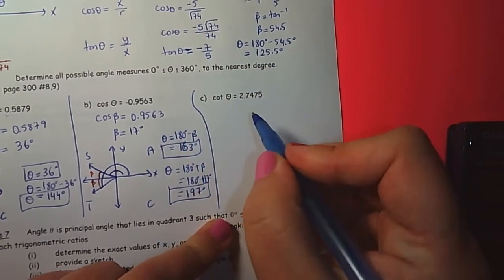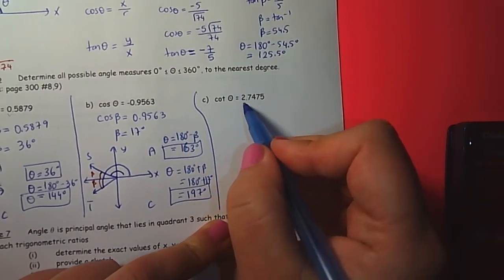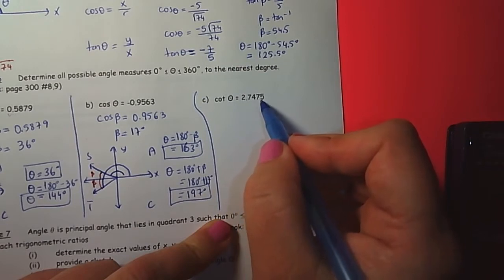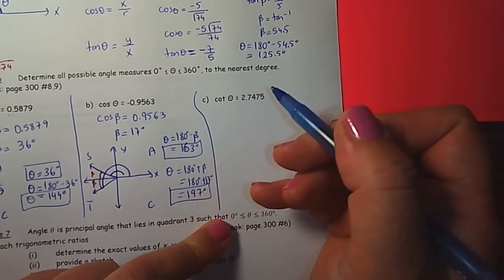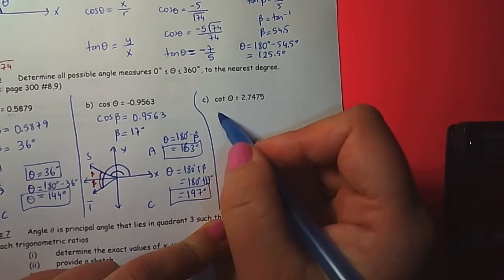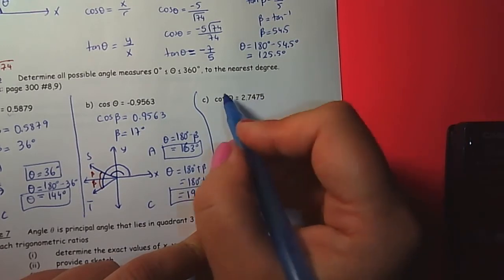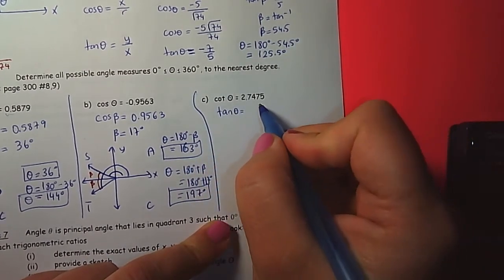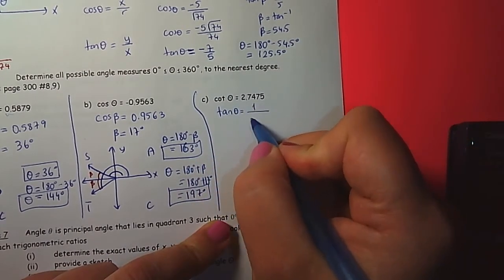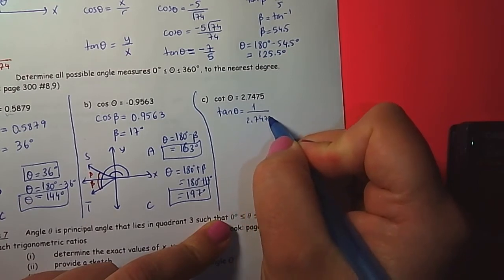So let's look at part C. This time cotangent theta is given as 2.7475. We always need to go to the related primary trigonometric ratio to be able to solve this. So we can write tangent theta as 1 over 2.7475.